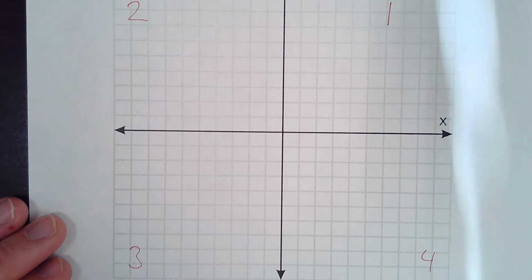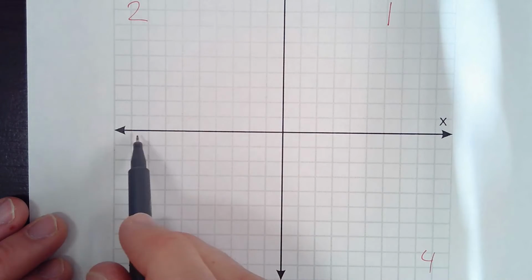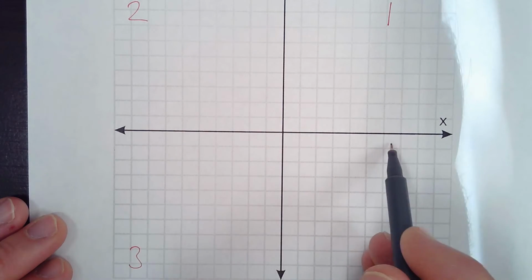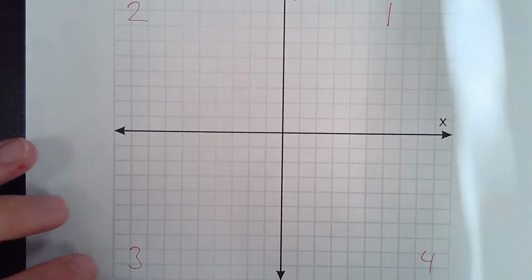So those are our different quadrants. The axes, so there's an x-axis, and it's labeled here for you. X-axis right here, and y-axis. So let's do it like this. We'll do the x-axis in red.